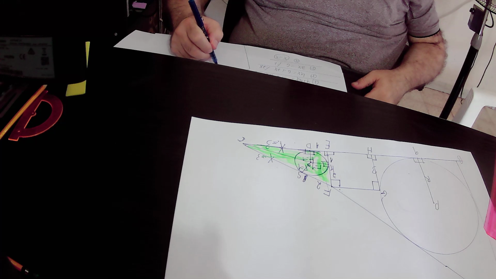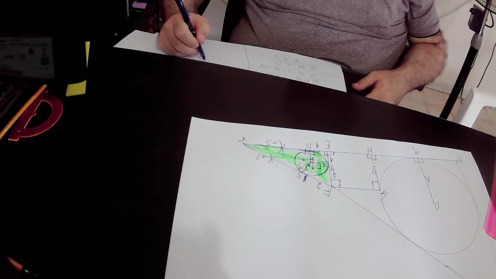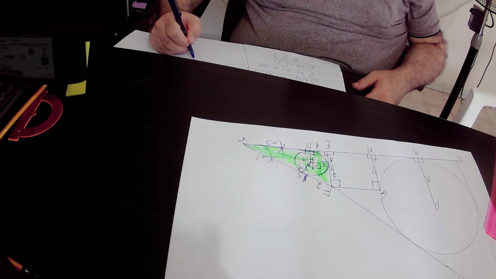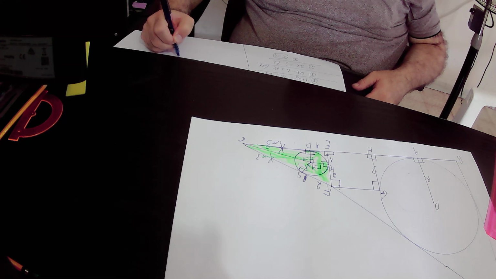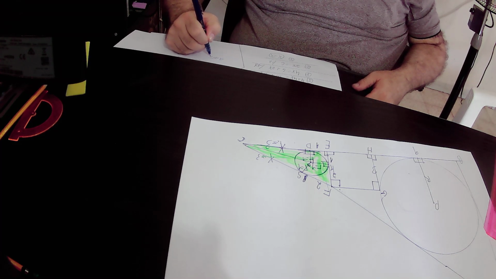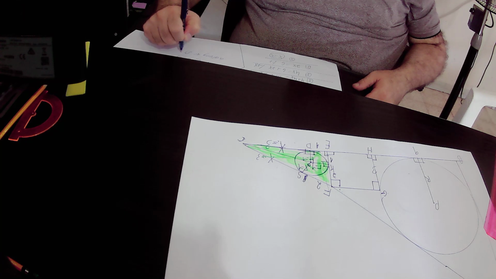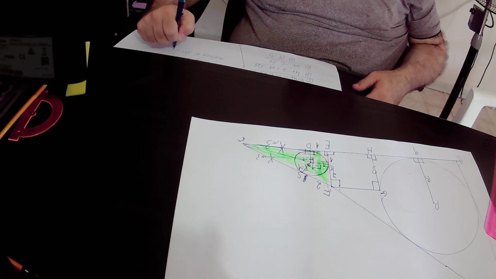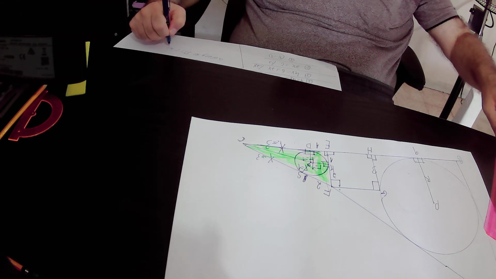Triangle DOC is congruent to triangle OCS according to side rule.